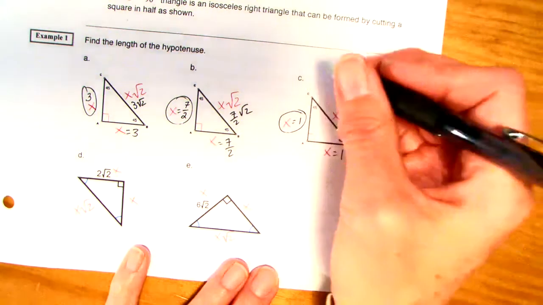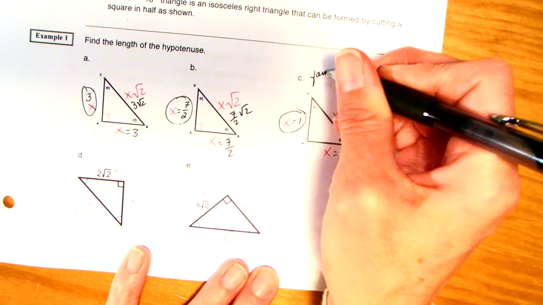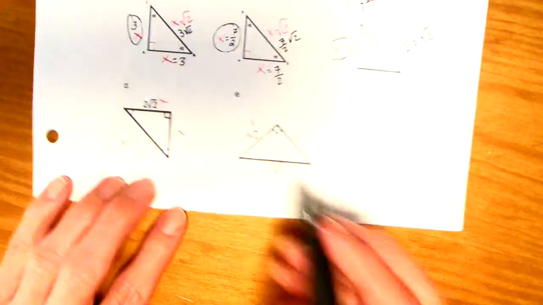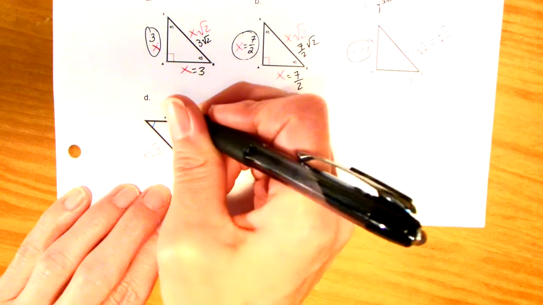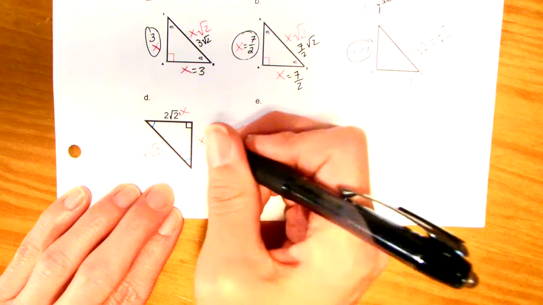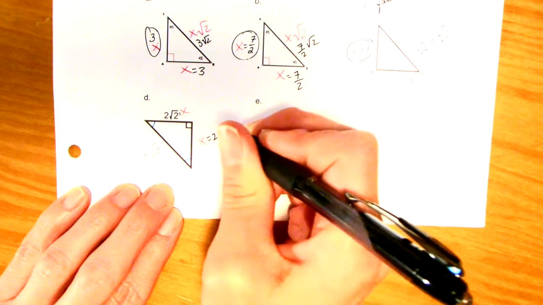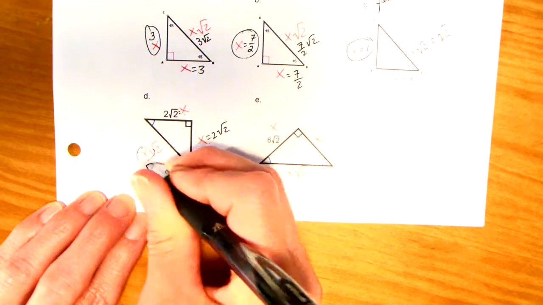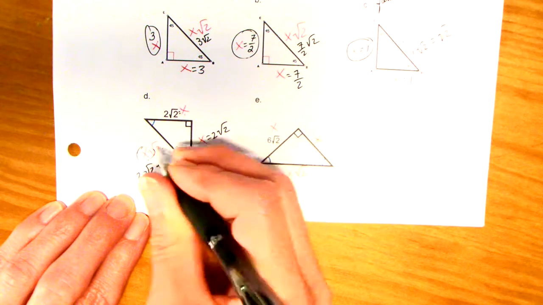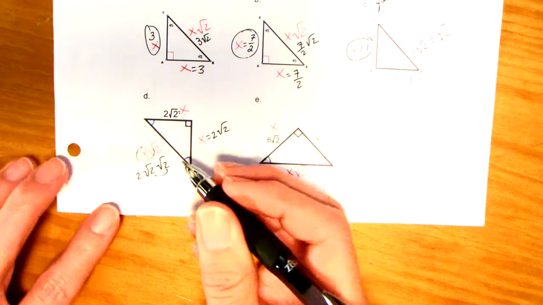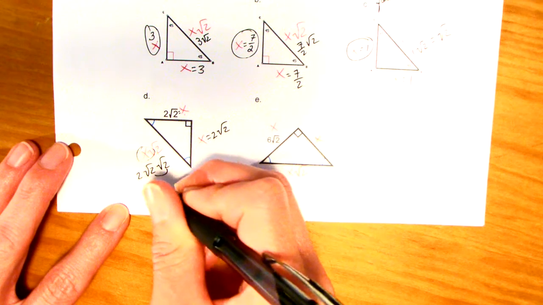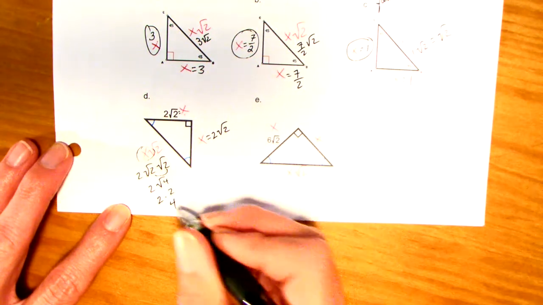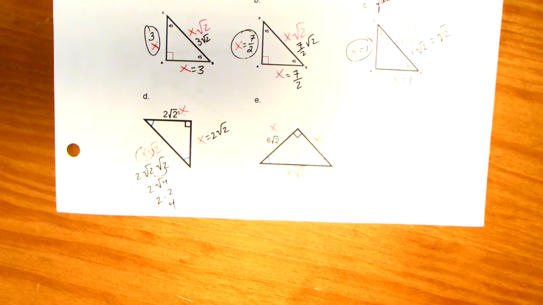This is your famous one in trigonometry. Okay? How about here? X is equal to 2 square root of 2. So in place of x, I'm going to put 2 square root of 2, and then I have another square root of 2. Remember, square root of 2 times square root of 2 is square root of 4, which is 2. We get 4. It's kind of a lot of work for that, isn't it?